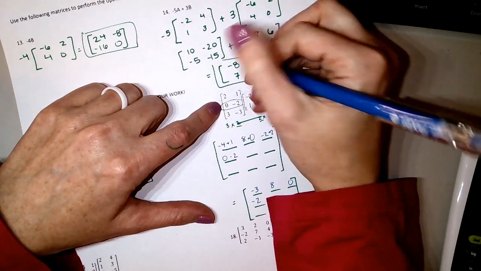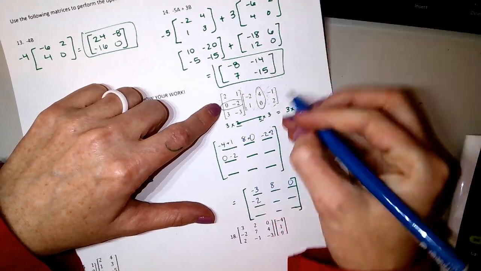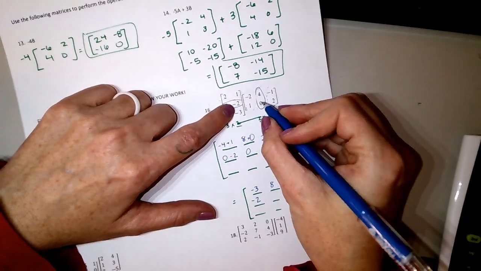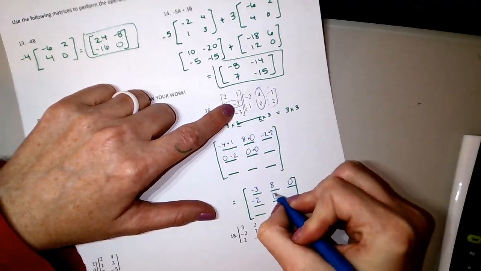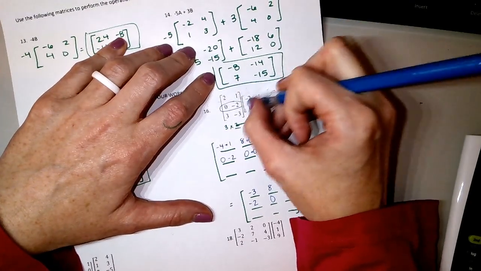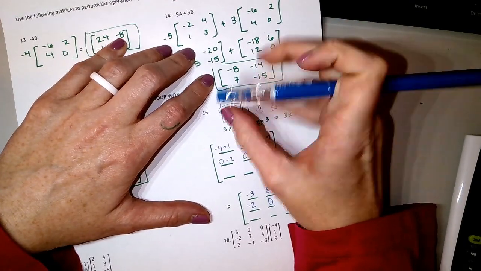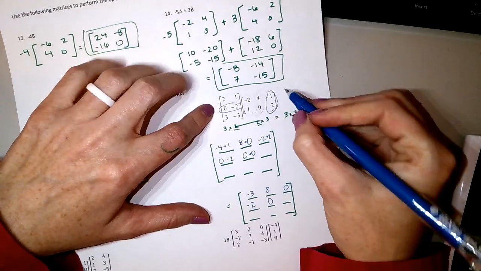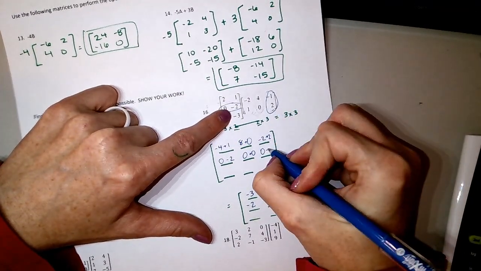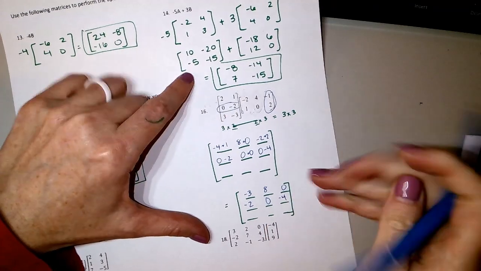We're going to multiply the second row by the second column. 0 times 4 is 0. Negative 2 times 0 is 0. Added together, I get 0. Next one, 0 times negative 1 is 0. Negative 2 times 2 is negative 4. And together I get negative 4.